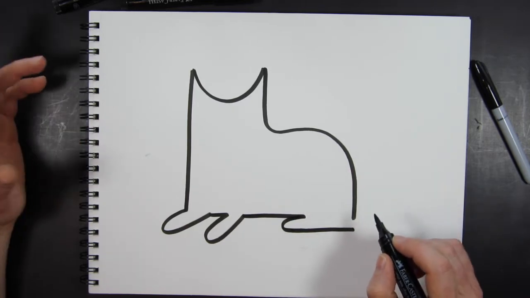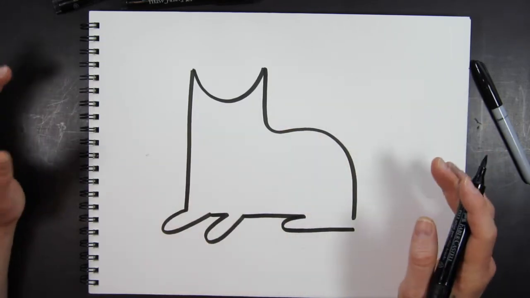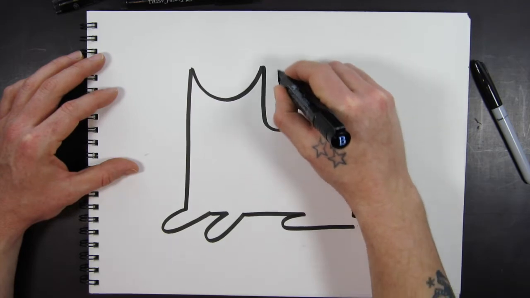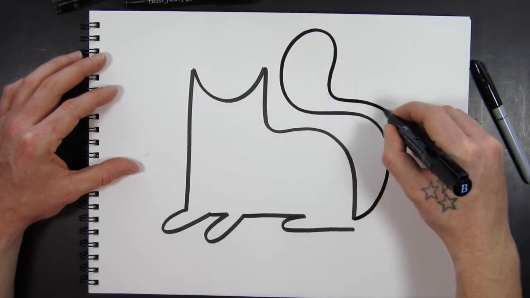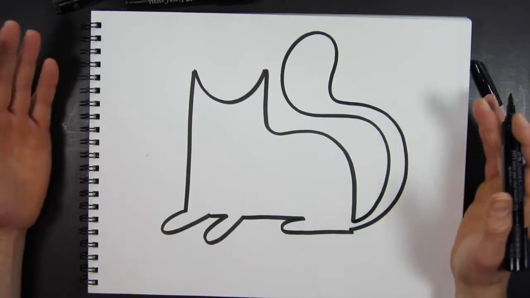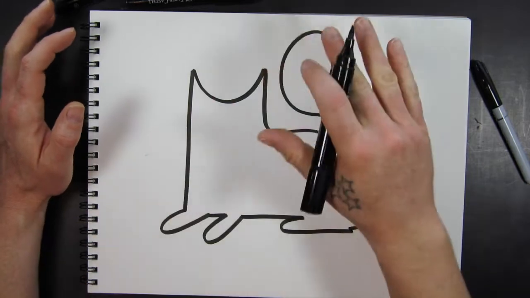So one of the things that we need is a tail, and we're going to make his tail kind of wrap up around. Now you can make your tail do anything that you want, but I'm just going to make my tail go up like this and kind of come here and down. All right, so as you can see, we have a cat shape here. Now what you do with the rest of it is totally up to you.